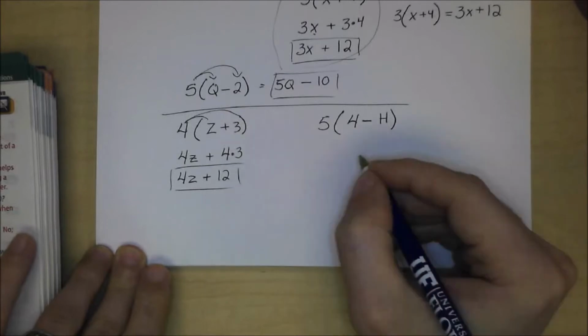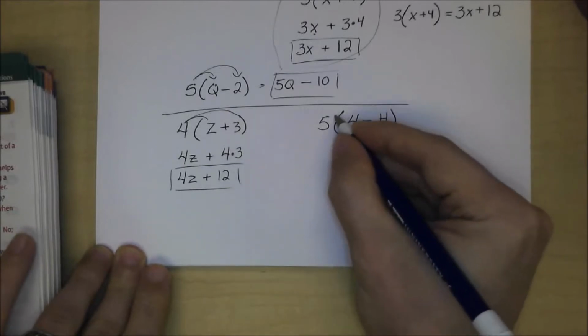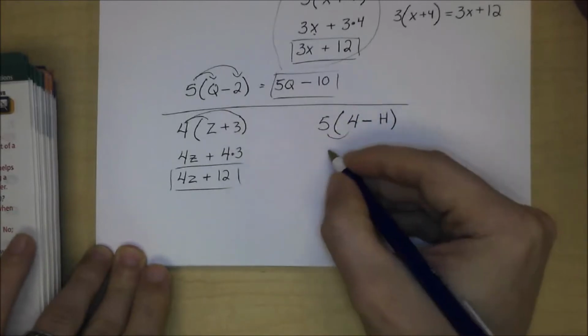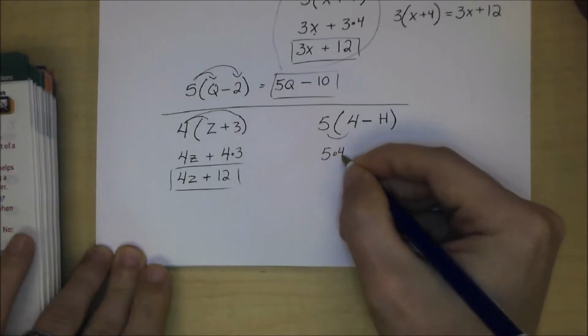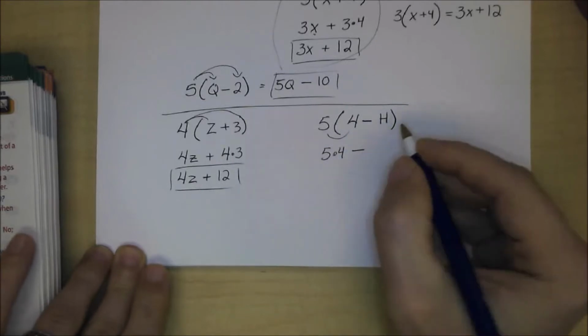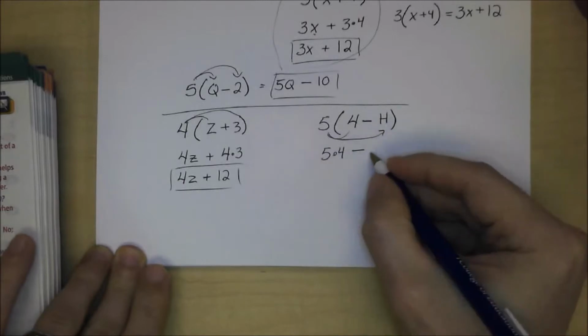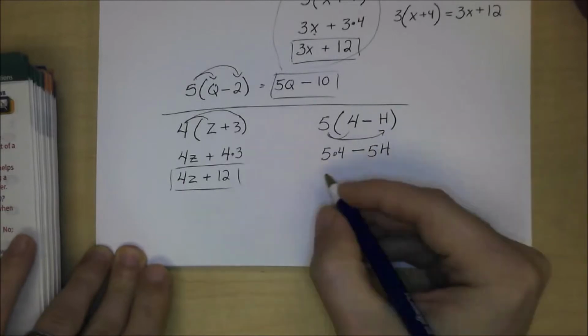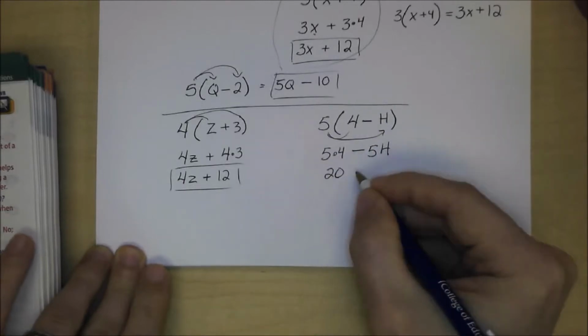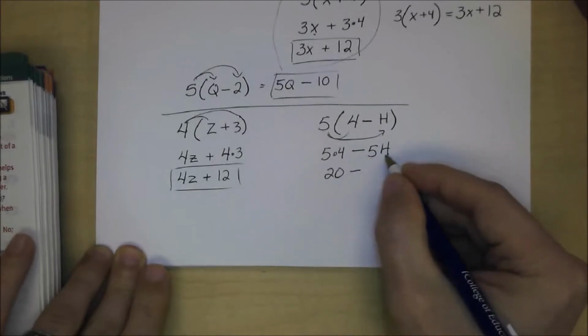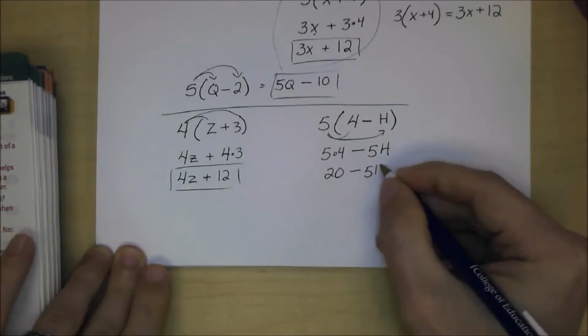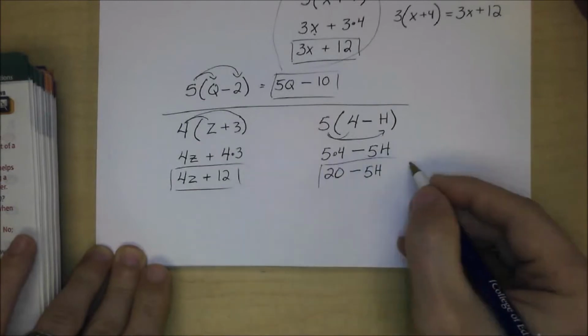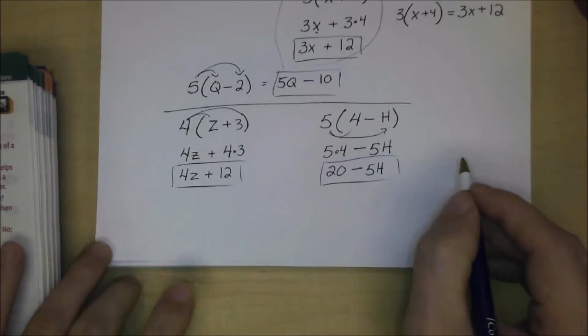Let's take a look at this one. I've got 5 times 4 minus 5 times h. 5 times 4 is 20, so I have 20 minus, and 5 times h, I don't know what h is, so I can't really simplify it any further than that. So the answer is 20 minus 5h.